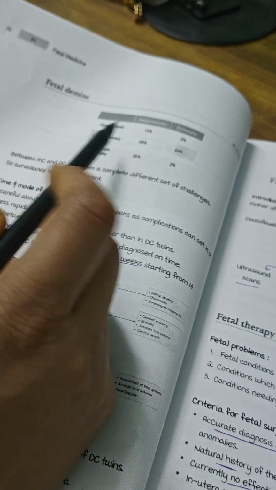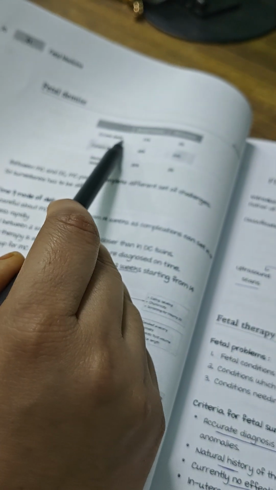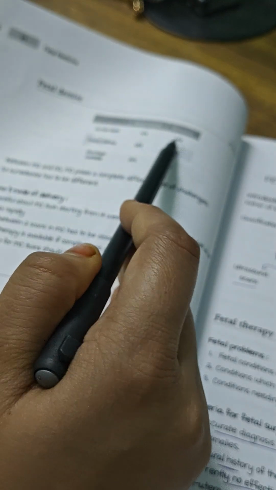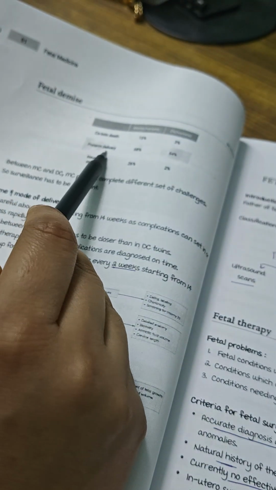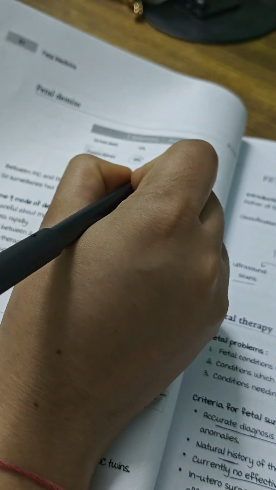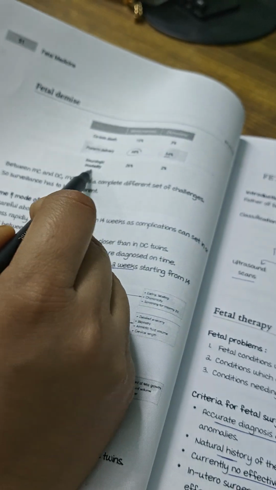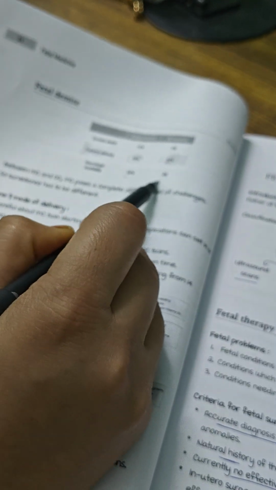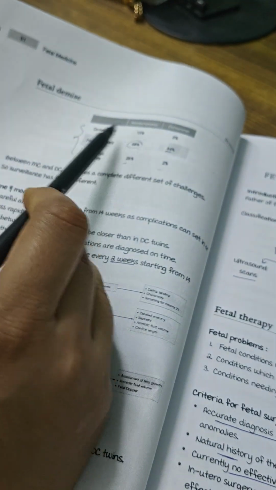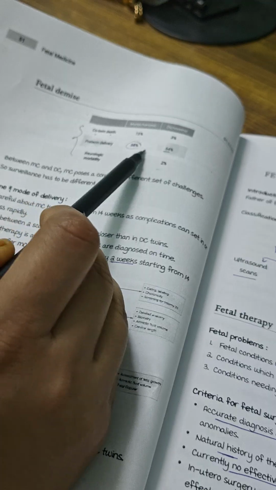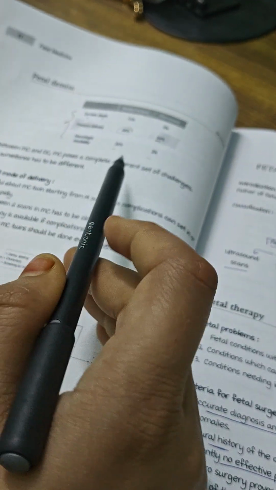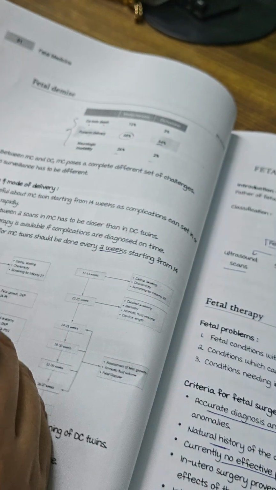Now coming to fetal demise. If the co-twin has already died, then the risk in monochorionic twins is 15%, and if dichorionic twins are present, the risk is 3%. The risk of preterm delivery, if one twin has already died, in monochorionic twin is around 70% and 54% in dichorionic twin. Neurological morbidity is 26% in monochorionic and 2% in dichorionic twins. So every abnormality is higher with monochorionic twins if there is twin death: preterm delivery and neurological morbidity. Monochorionic poses a completely different set of challenges than dichorionic, so surveillance has to be different.